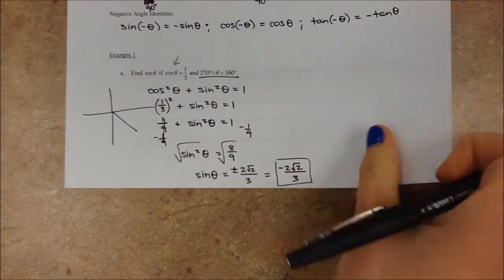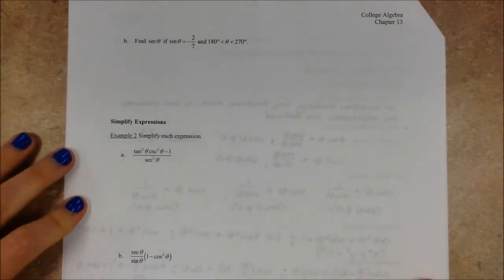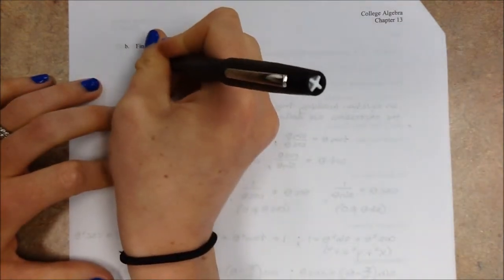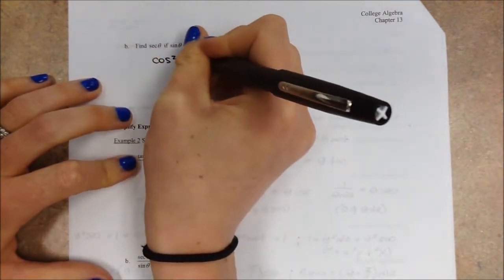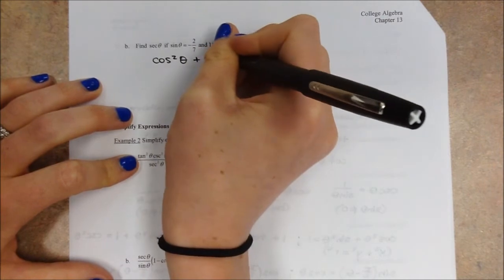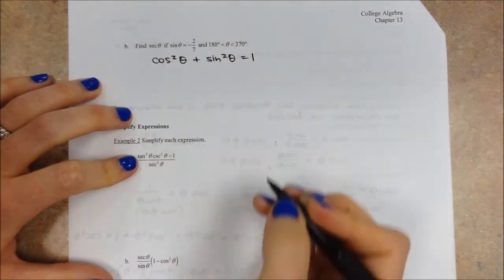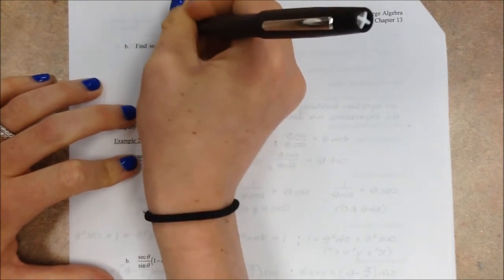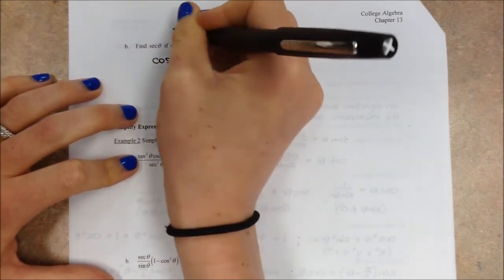Okay, next, very similar type of problem. This time we want to find secant if you're given a value of sine. So you're actually going to do that same cosine squared plus sine squared, but this is going to be a combination of two different identities. Okay, so we're going to take sine squared. So if this is sine, then sine squared, you would just square this thing right here.